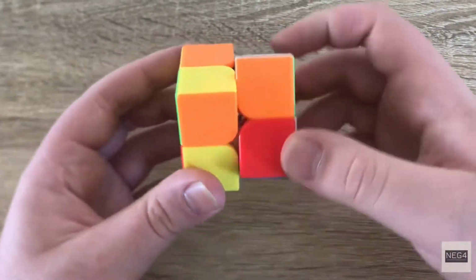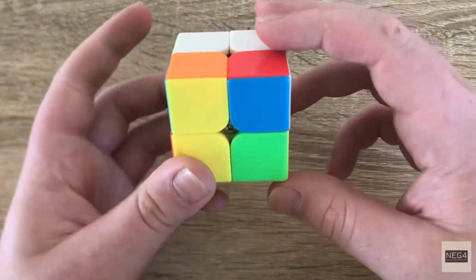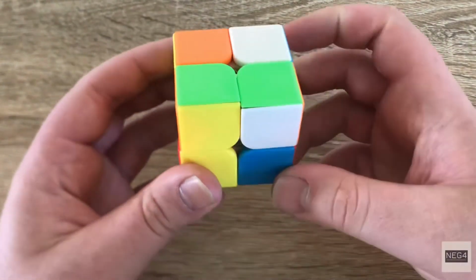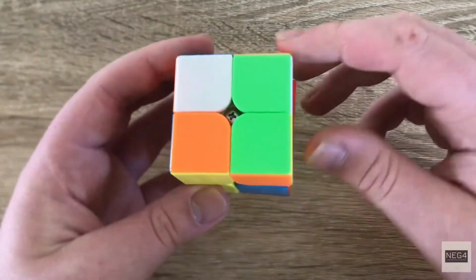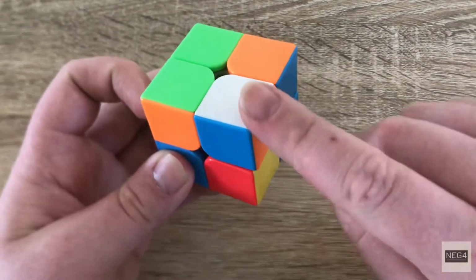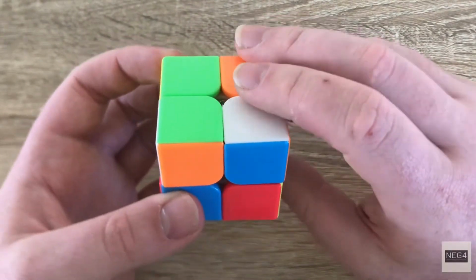R, U, R prime, U prime, R, U, R prime, U prime, R, U, R prime, U prime. Just like that. Now we move on to the second corner. Here we've got the blue, white, orange, which goes into this corner. We perform the algorithm again.